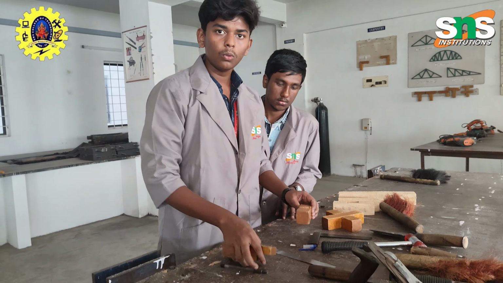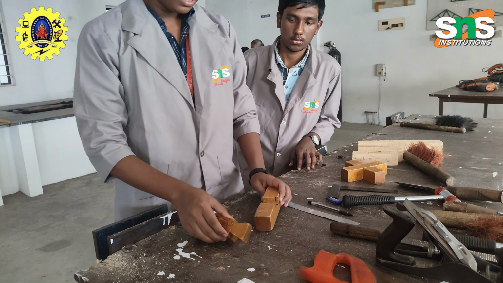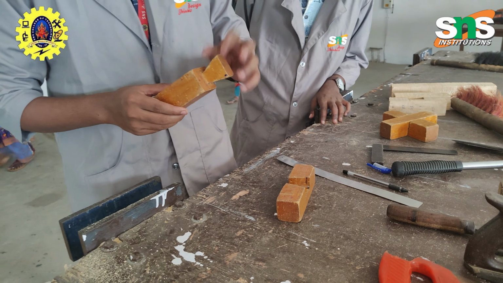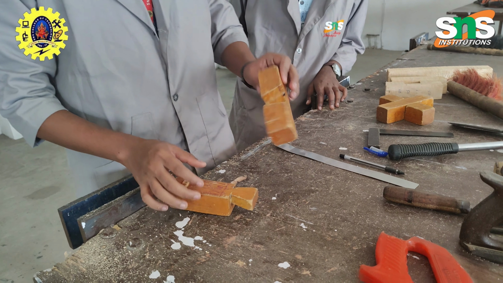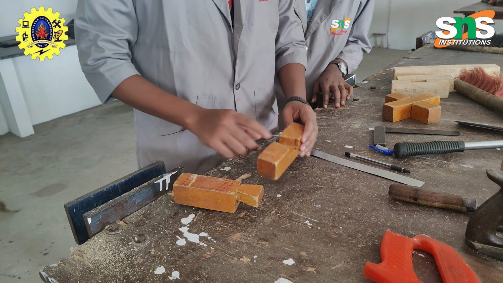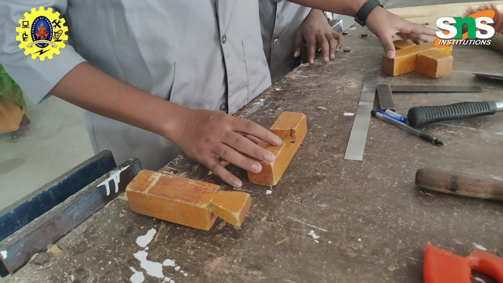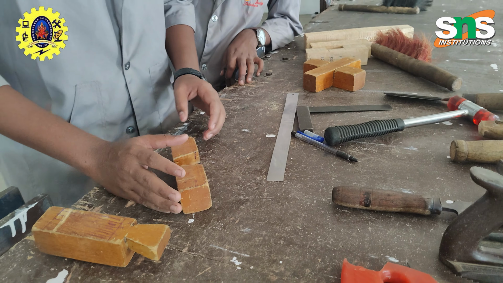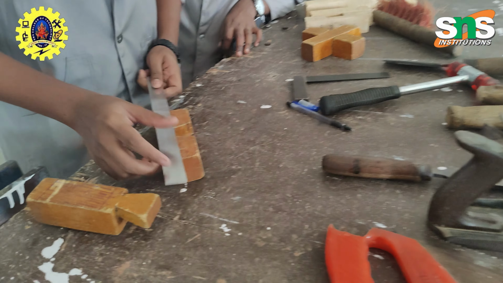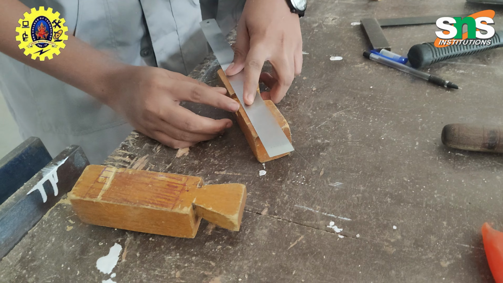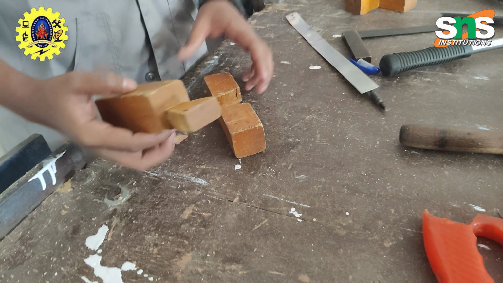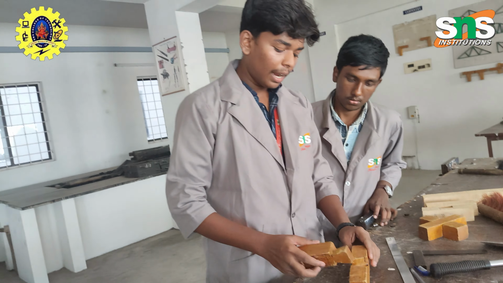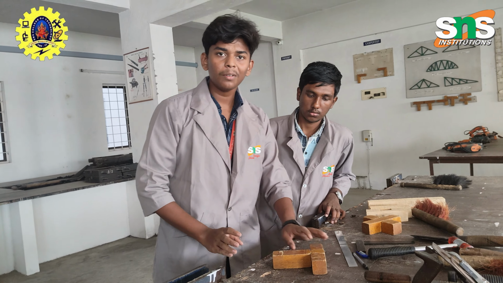Now we go to the dovetail joint. In this joint, one piece should be chiseled at the top and another piece should be chiseled at the middle. We need to mark the same markings as we did in the cross joint. It should be 4 at the top and 2 at the bottom. Likewise, it should be marked at the top also. After that, it will be made as a joint.